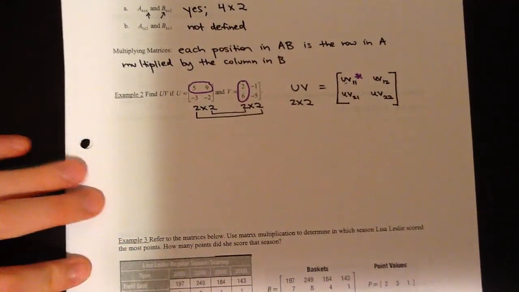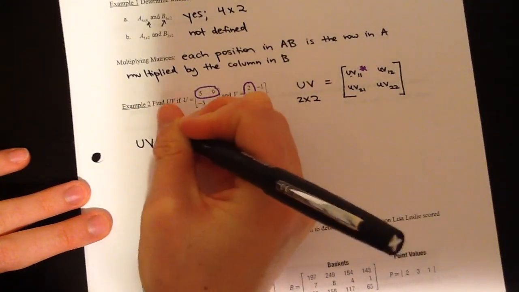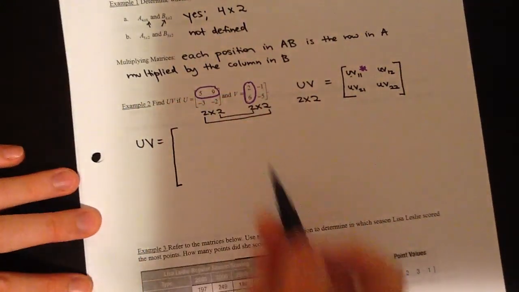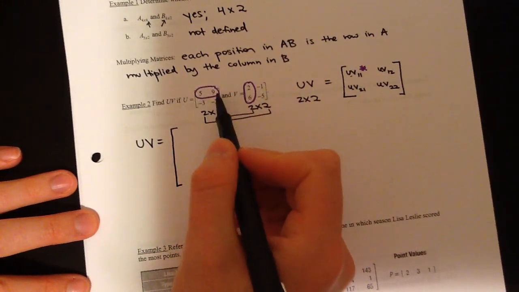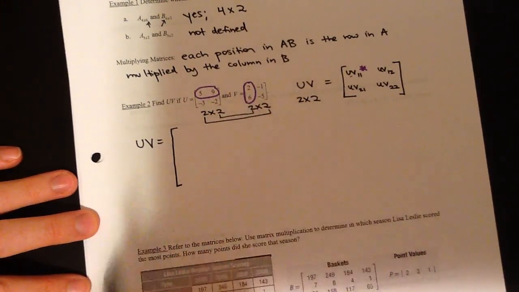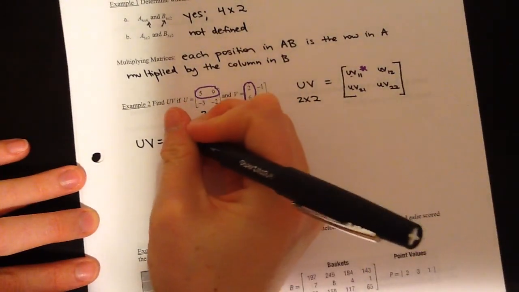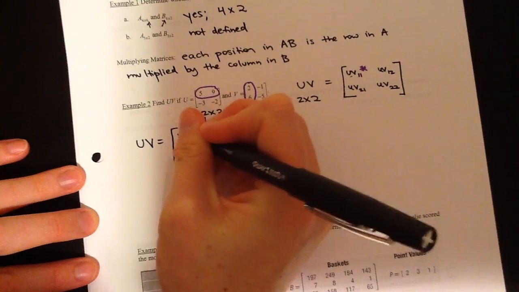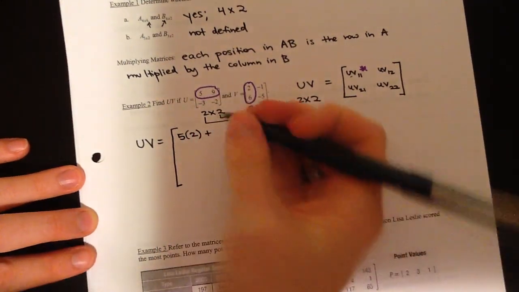So let's work on our product matrix right here. So U times V. Set up a big space right here. So what I do is I kind of match up each one. I have a 5 and a 9. Here I have a 2 and a 6. So I'm going to multiply the 5 times the 2 and then add to that the 9 times the 6.